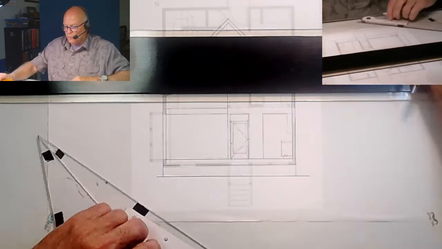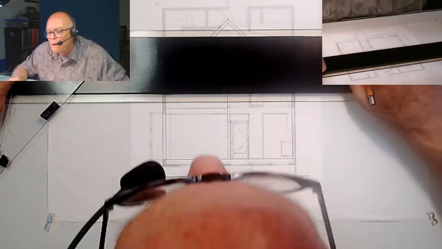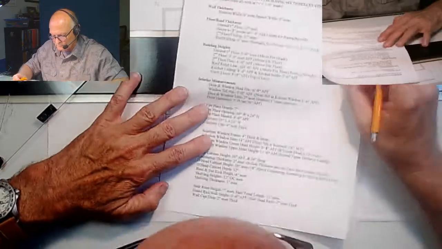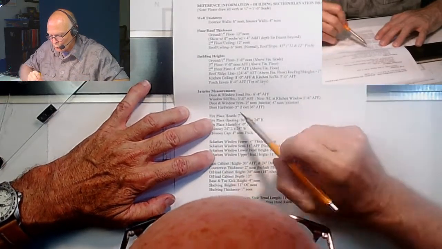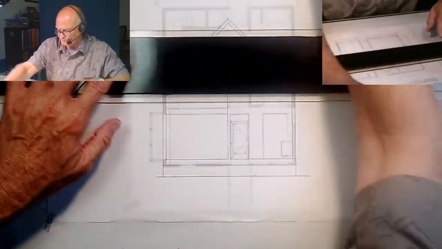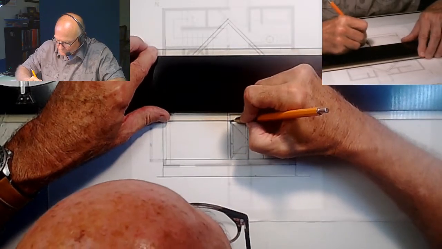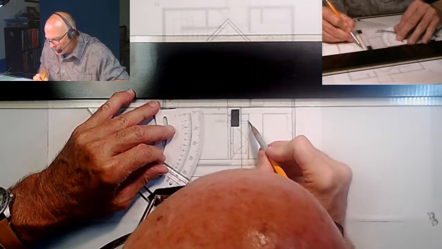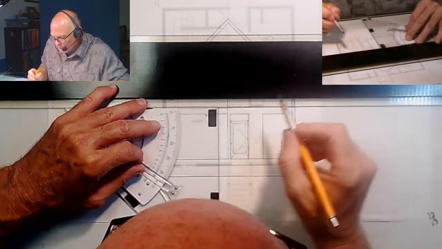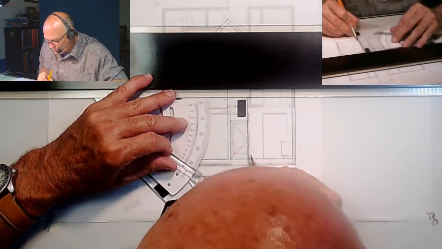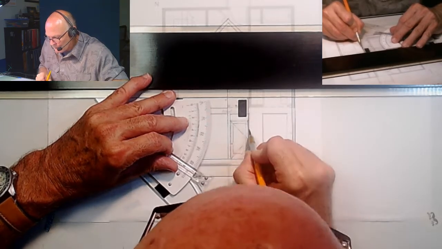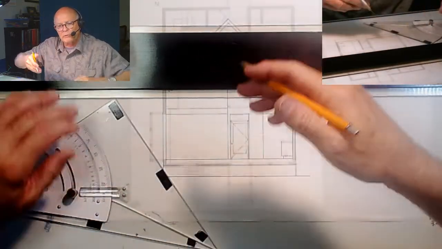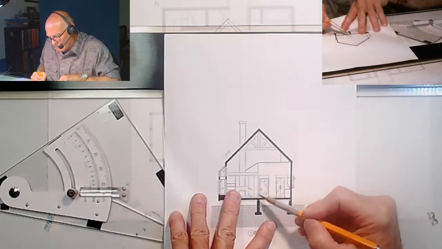Okay, so got the door. Door's got some trim around it. What does it say about the door trim? Door trim, 2 inches, right there. And since the way the walls are laid out, it's very close to where they're at. So that door is good. That door is great.